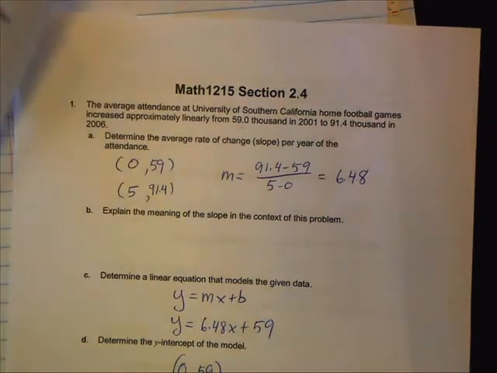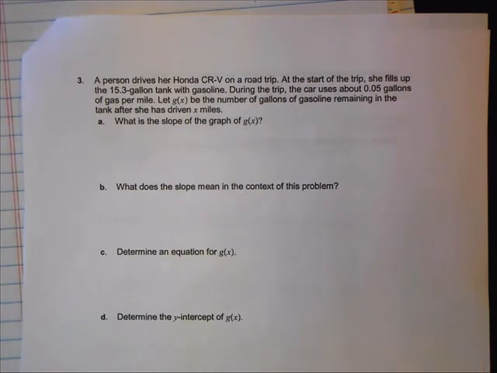Problem 3. That's one for you to try. We've got 15 minutes left. Give it a try. I'll walk around and see how you're doing.